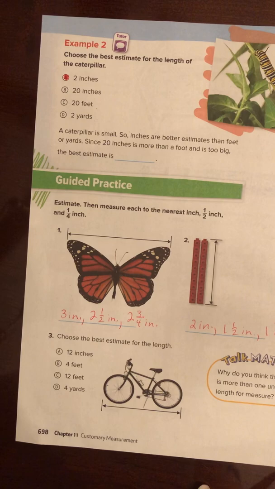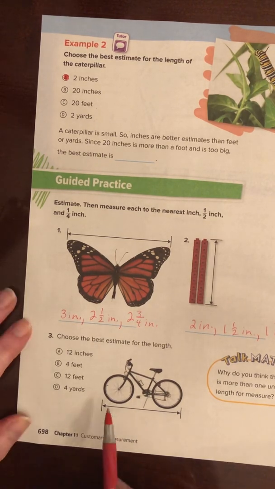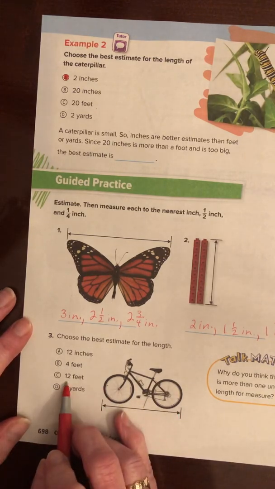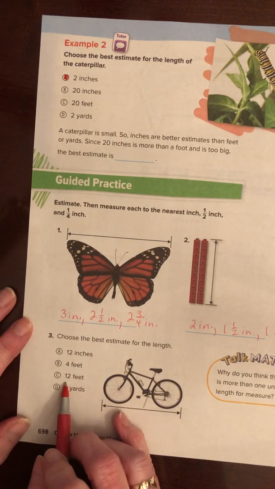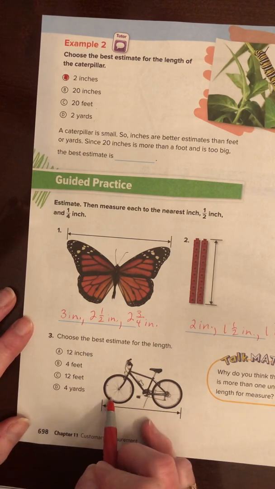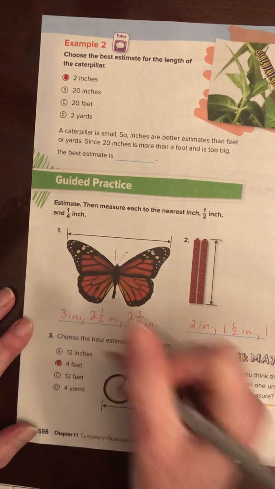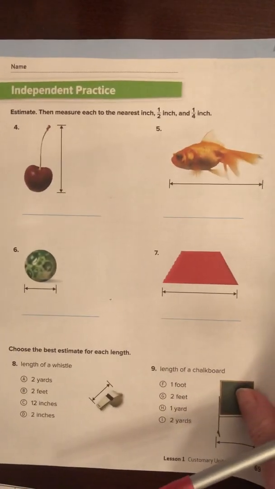So I'm 5 feet 4 inches tall. So if I were to lay down next to the bike, it would probably be just a little bit shorter than me. So 12 feet, that would be like, double me plus. Yeah, bikes are not that big, right? So the best estimate here is B. Okay, 4 feet.